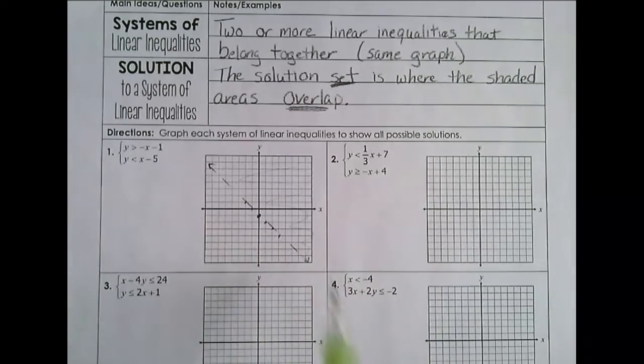Now you notice how lightly I shaded that? You can almost not see it. That's because I want to know where they overlap together, and I don't want my shading to be what throws me off. So be careful with how dark you shade, because that can really confuse you later on. Now a system, I only have one on this graph. That means I need two, so I'm going to go ahead and graph the other one.